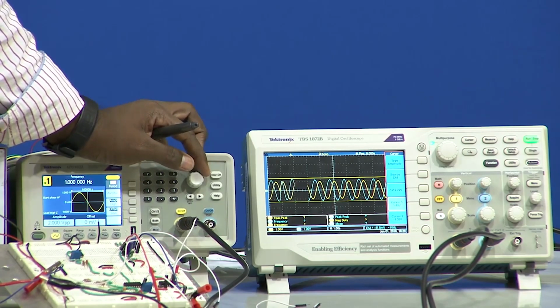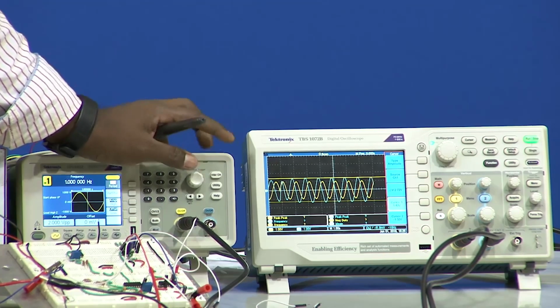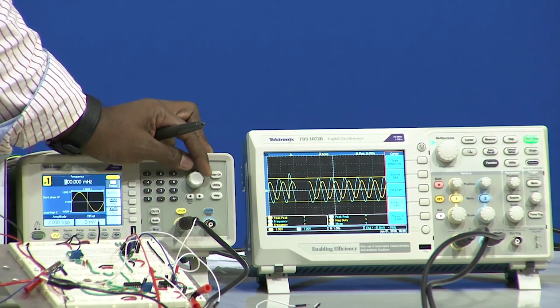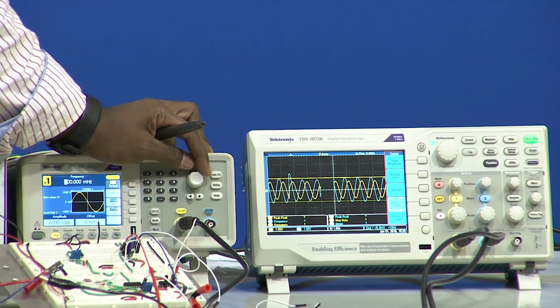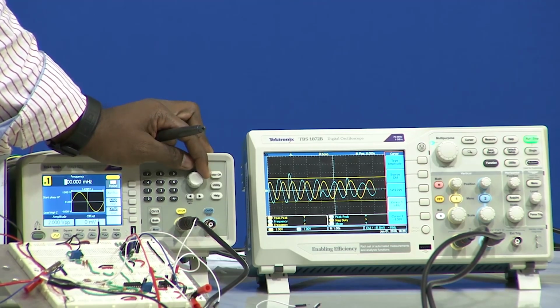So at 1 hertz, theoretically we have seen that it is the cutoff, and practically we can also observe that it is at 1 hertz itself. But when I slowly decrease it, it goes below that cutoff value, and even lower below that.